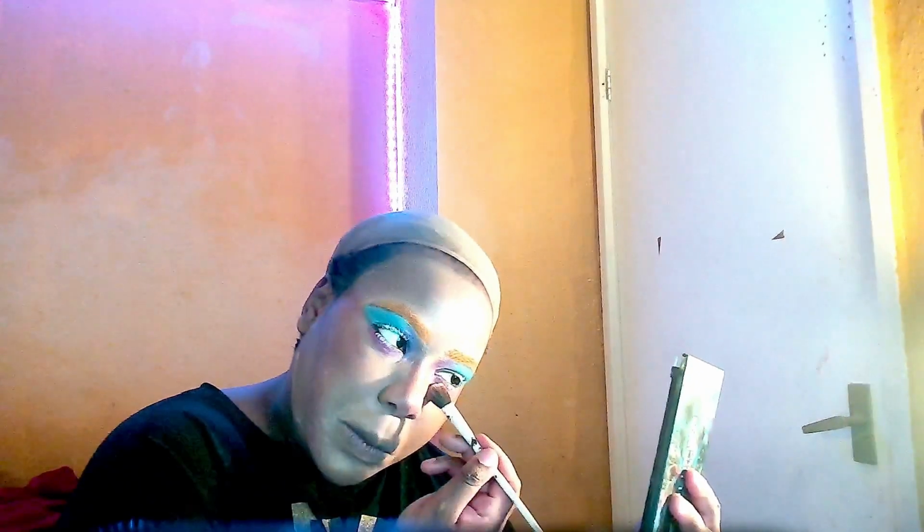Then I'm gonna brighten my under eyes with a powdered lighter brown. Essentially, it's actually coming together better than I thought it was going to be, which is quite good.